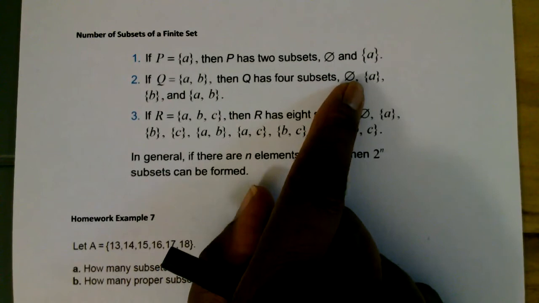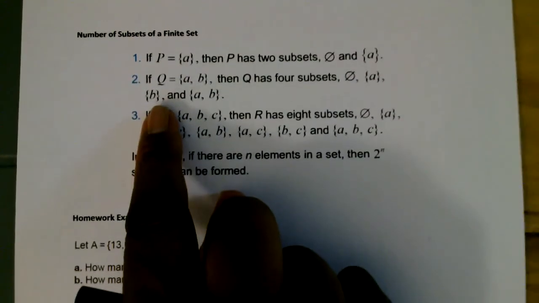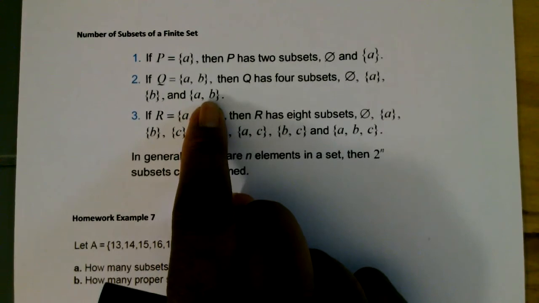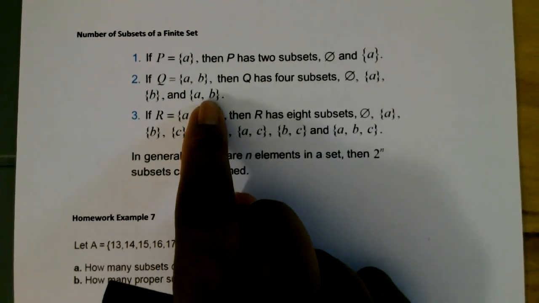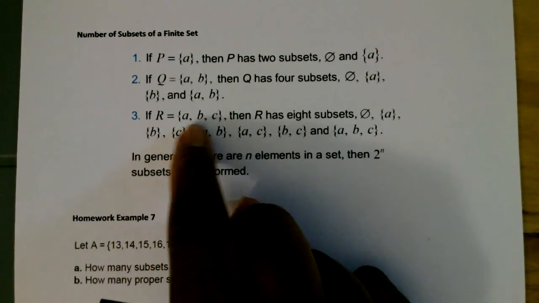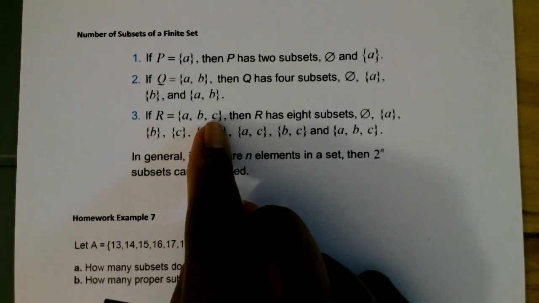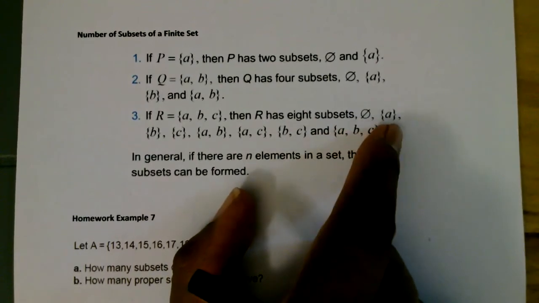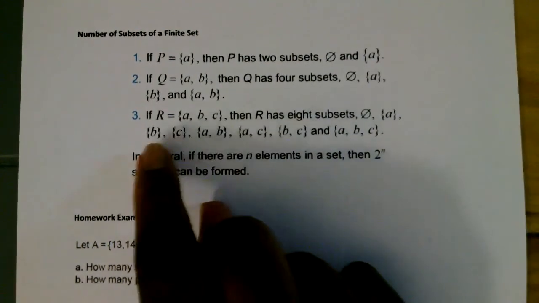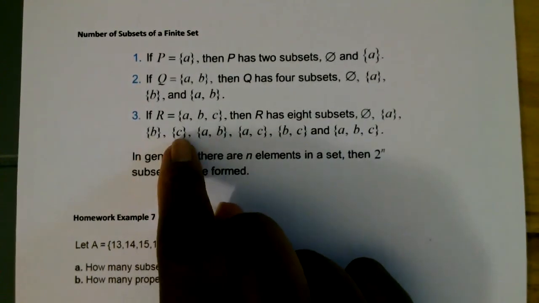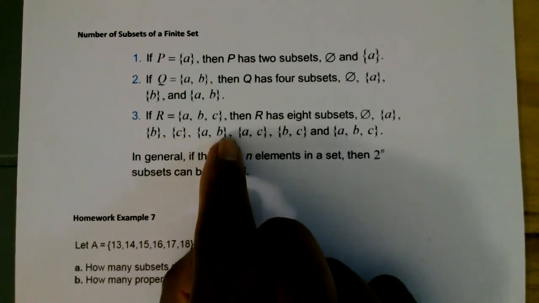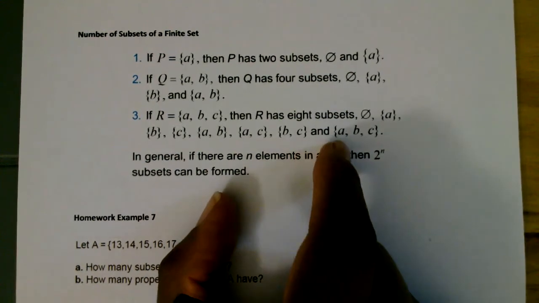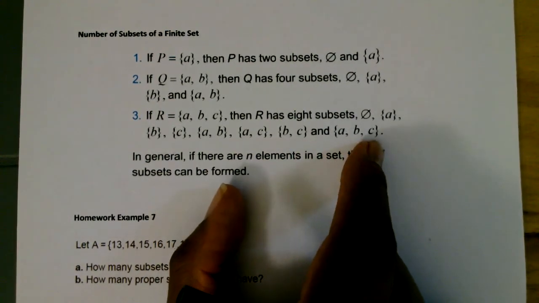The empty set, set A, set with B, and the set with A and B. Now, what about R with three elements, A, B, and C? Here we're going to have 8 subsets. The empty set, the set with A, the set with B, the set with C, the set with AB, the set with AC, the set with BC, and the set with A, B, and C.